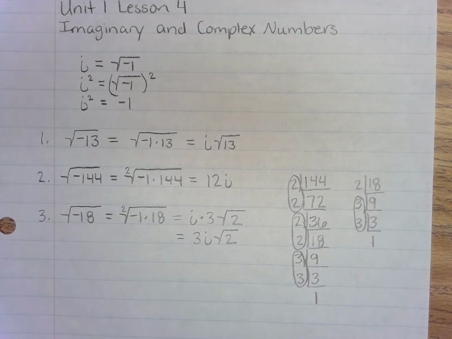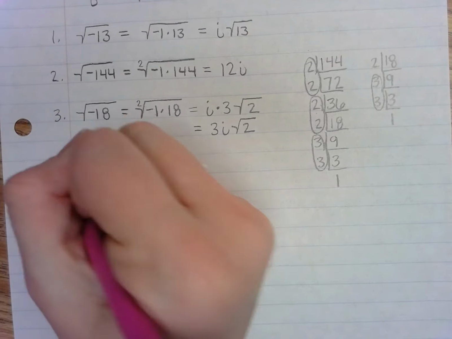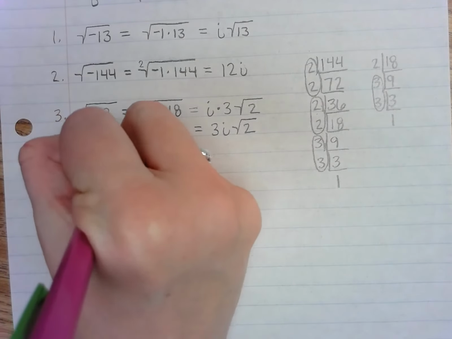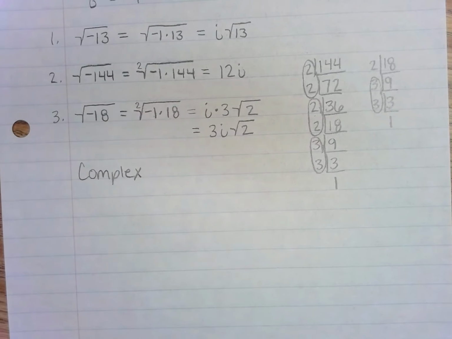Let's talk about complex numbers. A complex number is a number in the form of a plus bi, where a and b are real numbers and the i is the square root of -1.